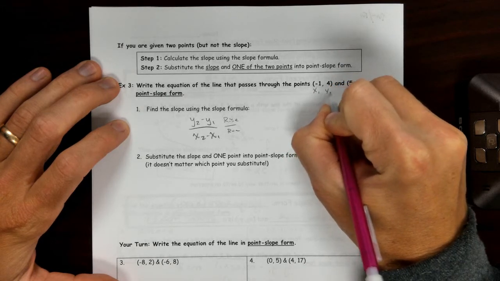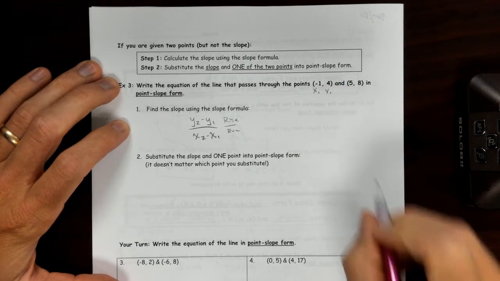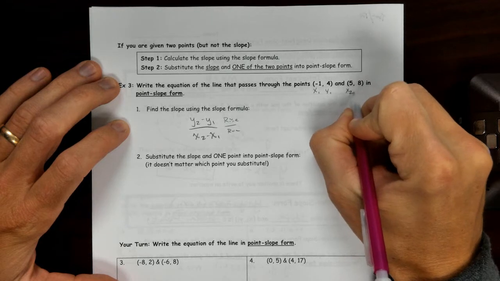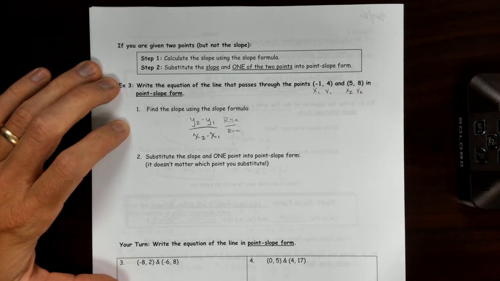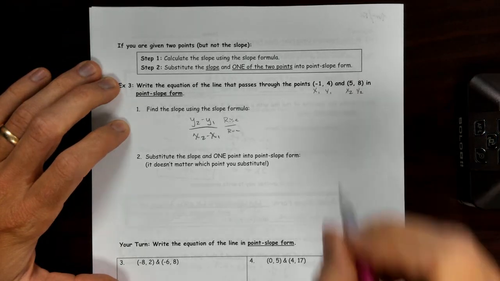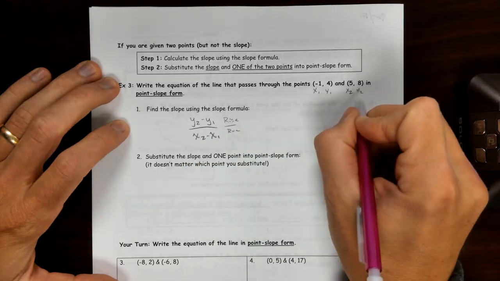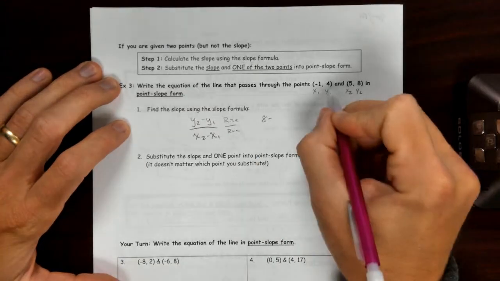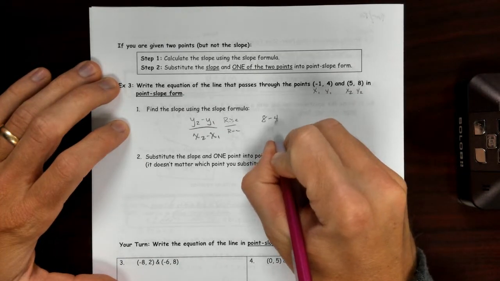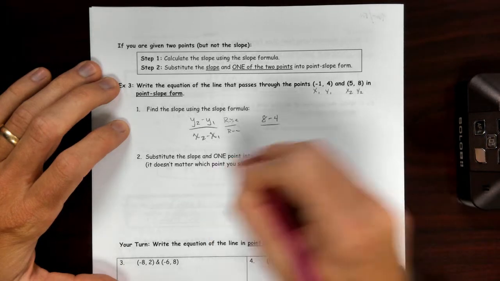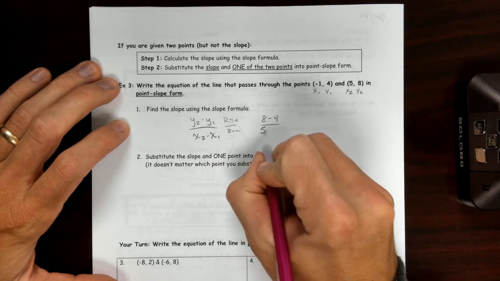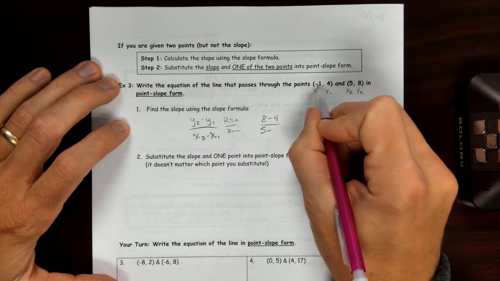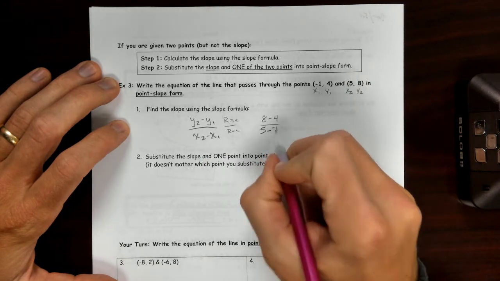So this would be x1, y1, that would be point 1. And this would be point 2, so this would be x2, y2. So now let's plug into our formula. y2, which in this case is 8, minus y1, which in this case is 4, over x2, 5, minus x1, which is a -1.